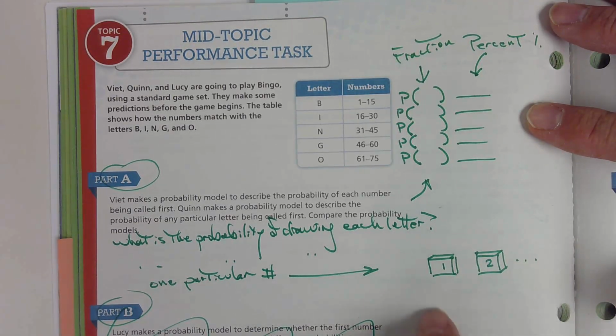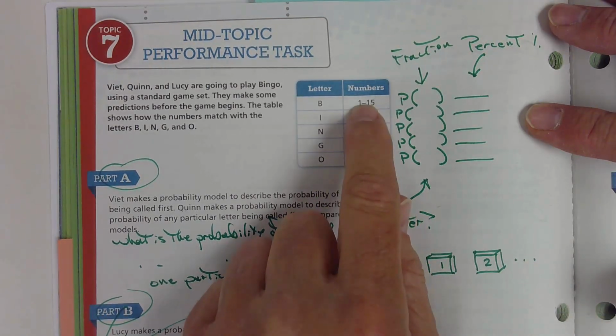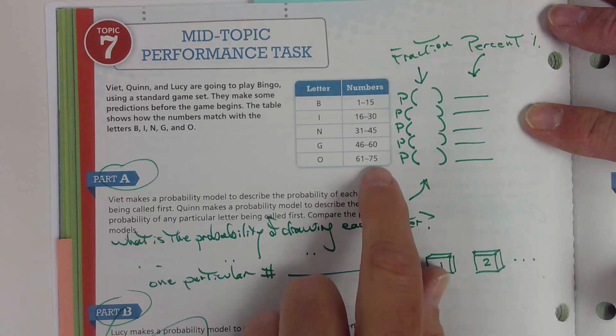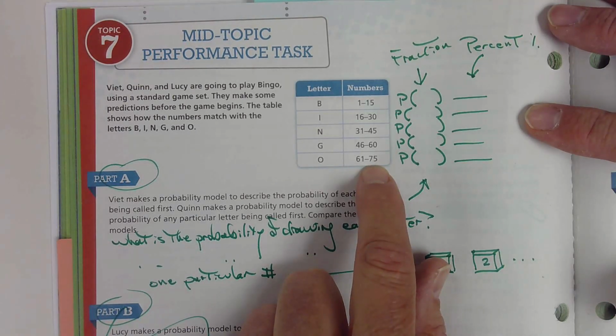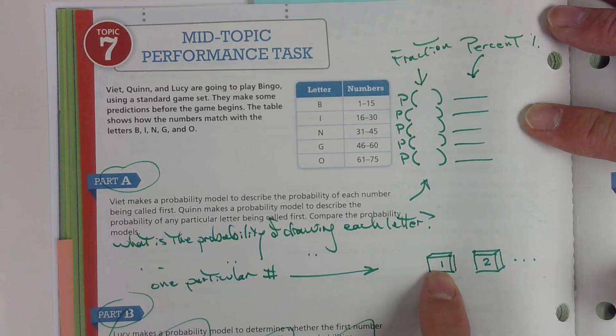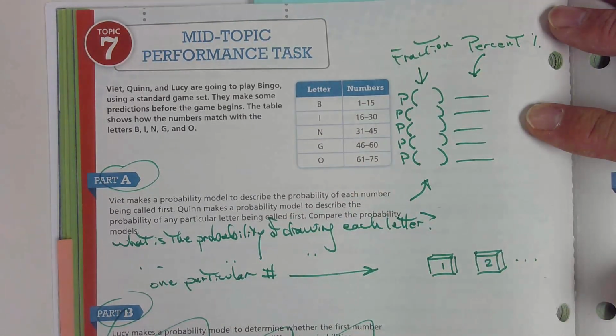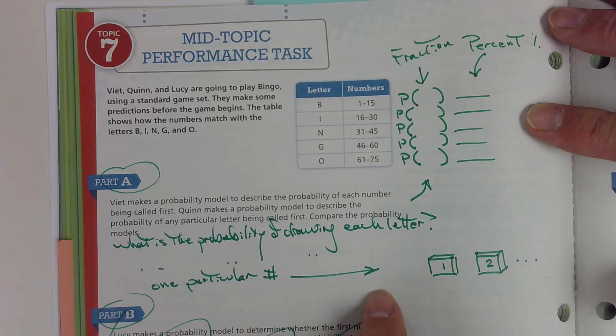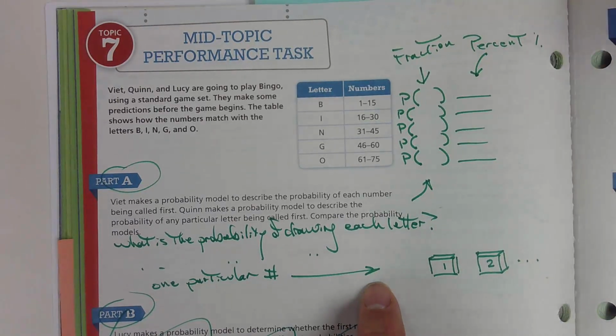So imagine the tiles were not just the letters, but let's say they were numbered 1, 2, 3, 4, all the way up to what? 75. What's the probability of picking any one of those particular tiles? Let's say it's tile 20. You need to tell me what that probability would be.